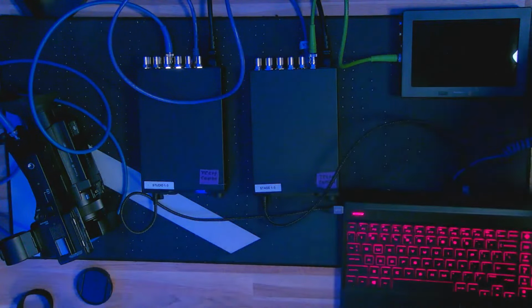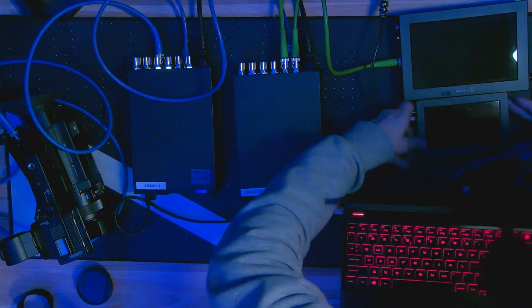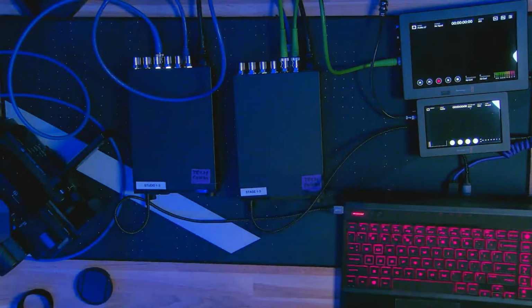That's in. And the second one is also here. Let's hook this one up as well. All right. Switching them on. All right. Switch on the computer.